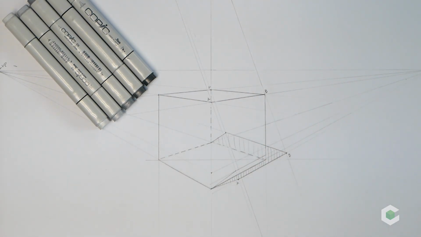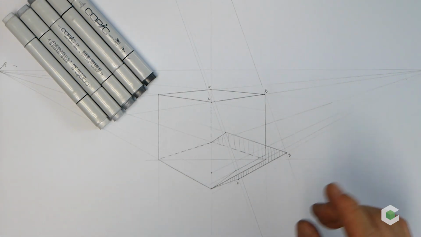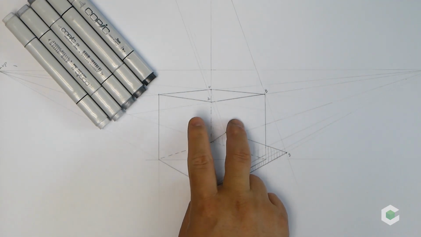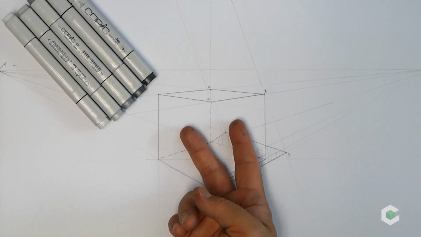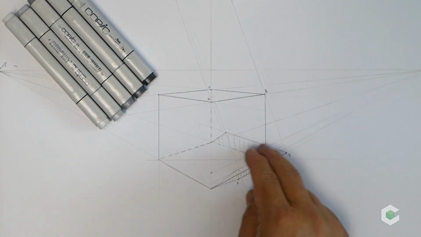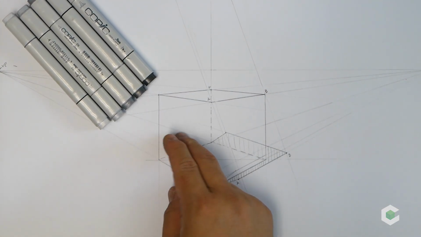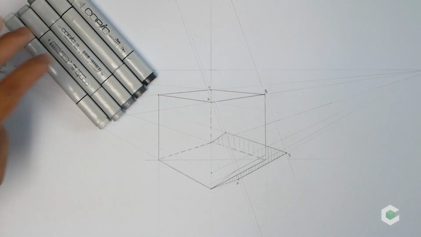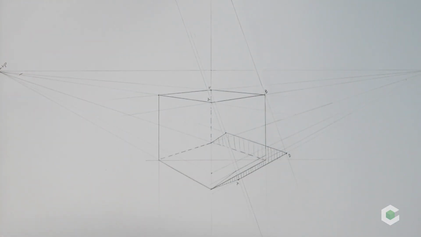So when I refer to number 1, I mean the brightest side. When I refer to number 2, I mean the second brightest side. And number 3 would be the darkest side. Now, with that being said, number 2 and number 3 can sometimes switch depending on which side your shadow is on. If my shadow was on this side, then this would be number 3 and this would be number 2. Okay, so let's go ahead and get started.